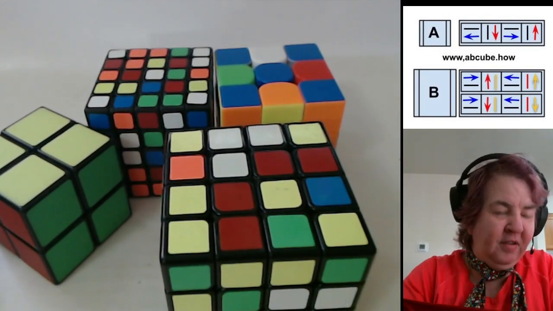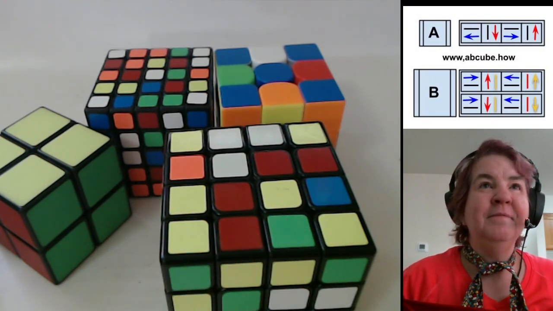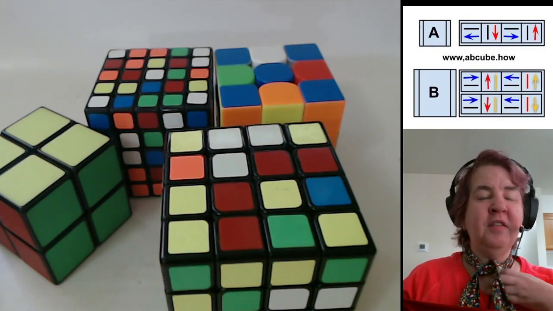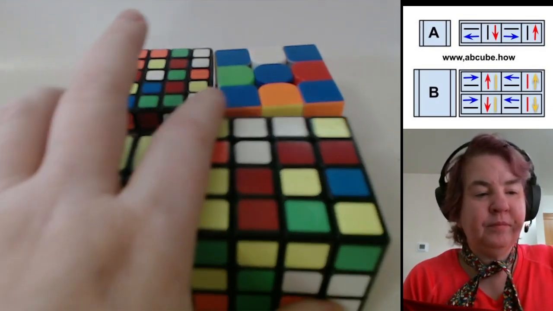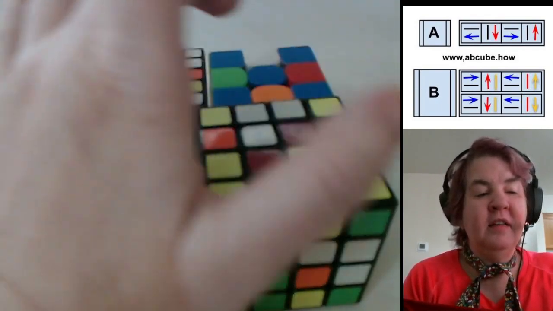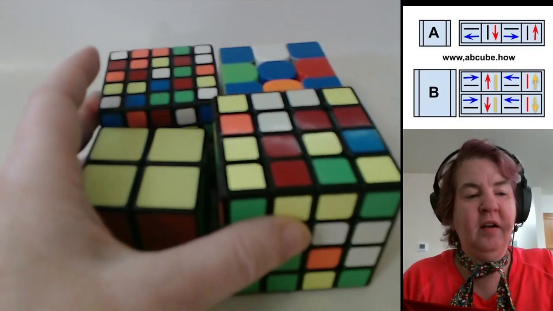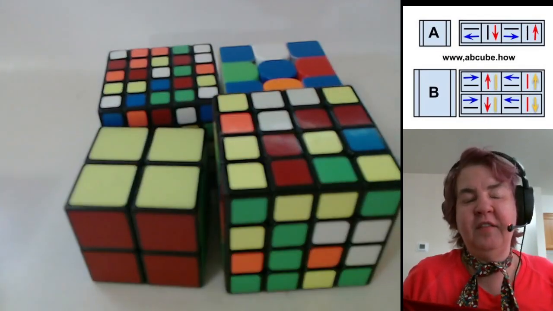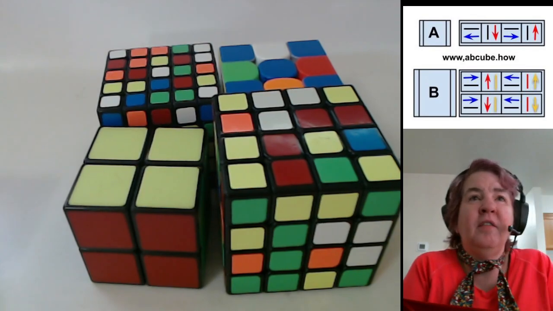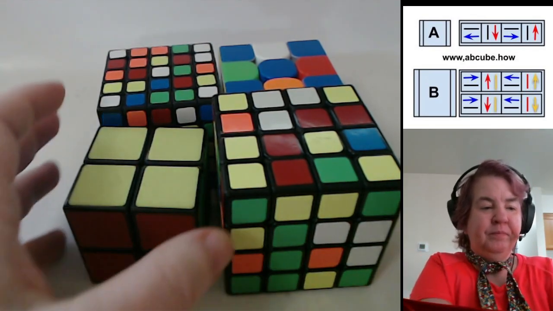This method does not have an algorithm for parity, because it's not needed. Parities can be very fun, but they're a lie. The cube doesn't need them, and they're all caused by the exact same thing, so they can all be dissolved in the exact same way.